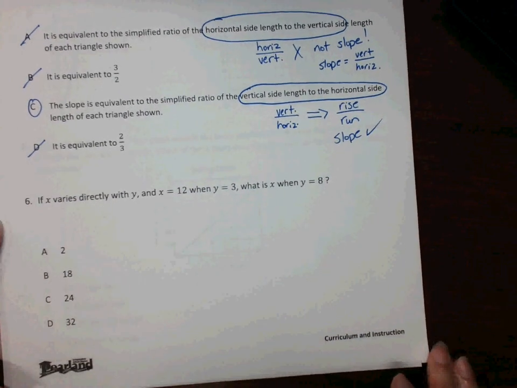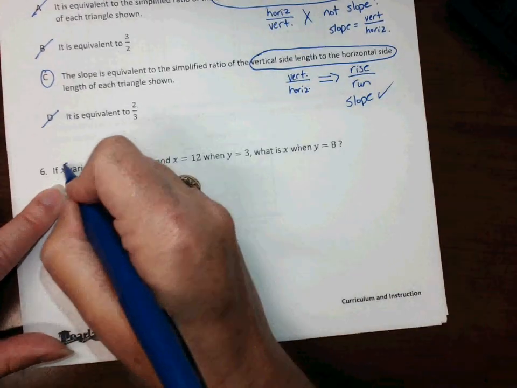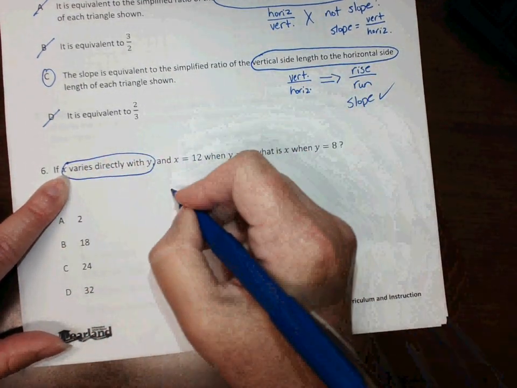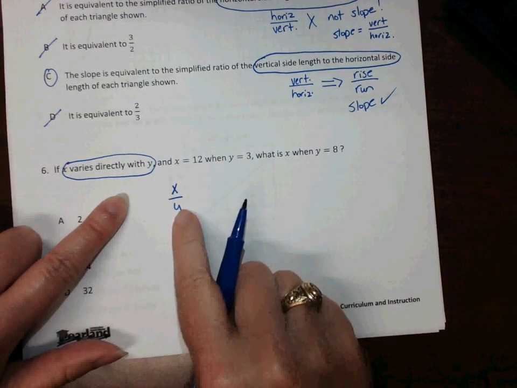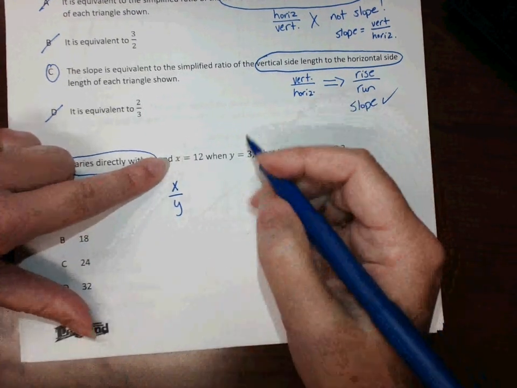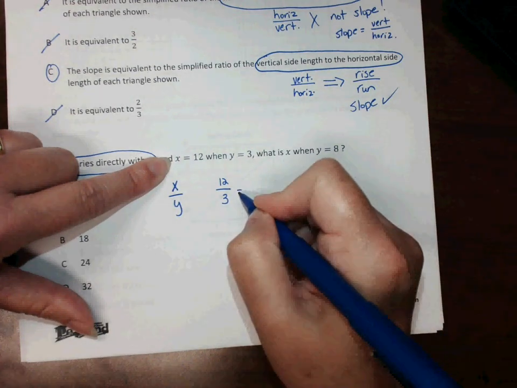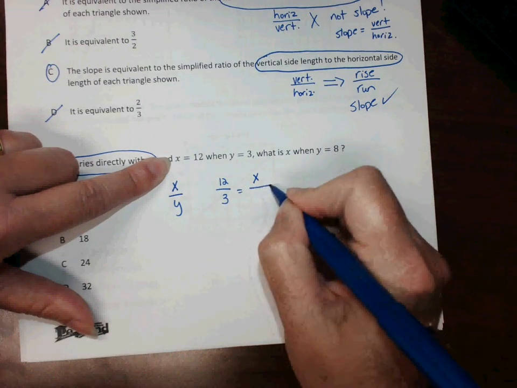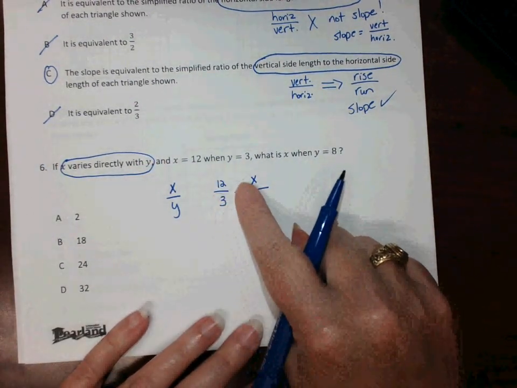All right, number 6. X varies directly with Y. When you see this language, they want you to put the first letter over the second letter. So when you set up this proportion, you're going to set it up X to Y. So it says X equals 12 when Y equals 3. The X goes on top, the Y goes on bottom. It says what is X, that's my unknown, when Y equals 8. So this is the proportion you set up.